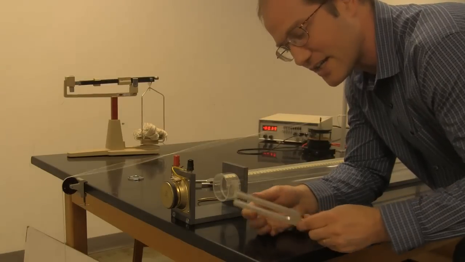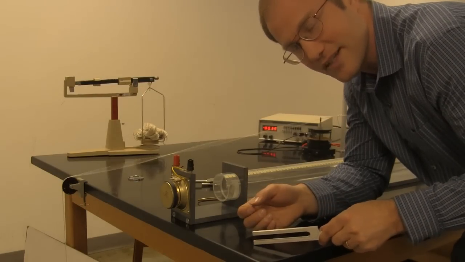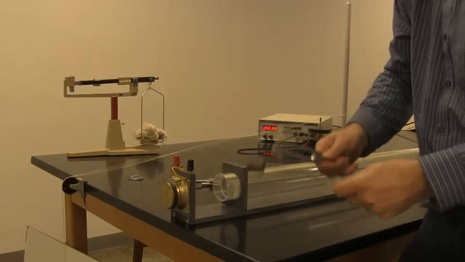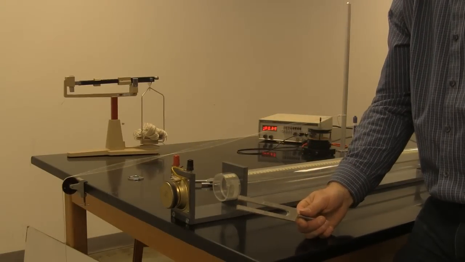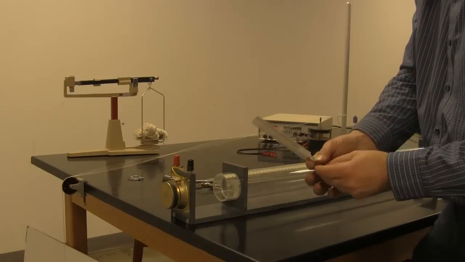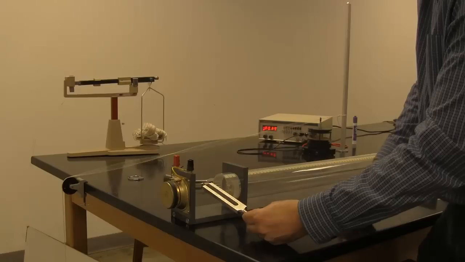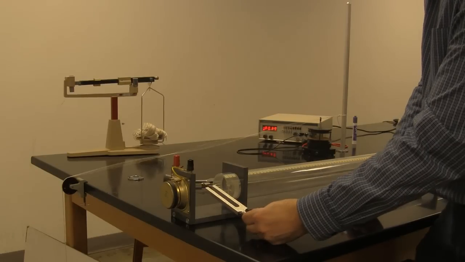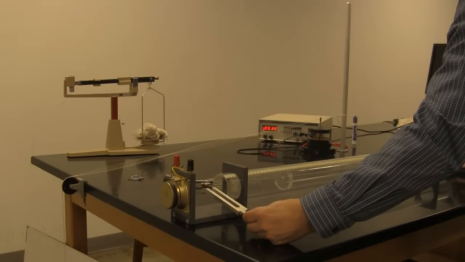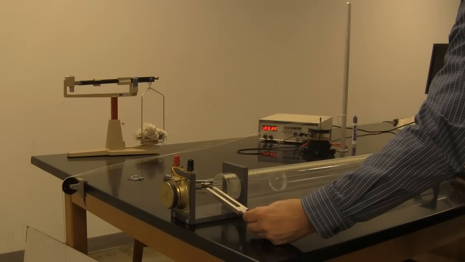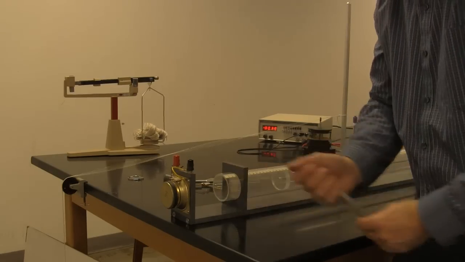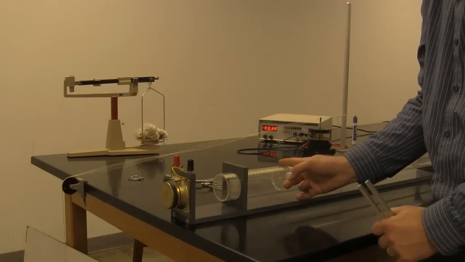Now I'm going to ask you not to hit these on the tabletop. That's bad. Hit them instead on this rubber mallet to produce a tone. Now I'm going to put that tone into the tube. And when I move this plunger out, listen, I get a loud tone there. This tells me that there is a node here.